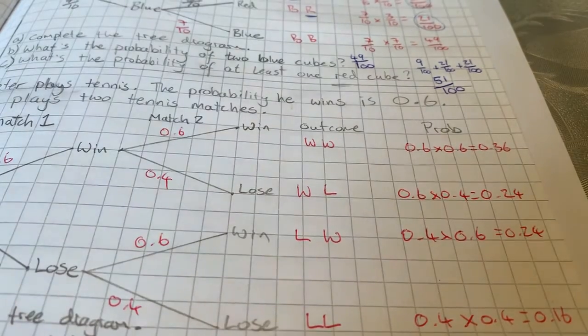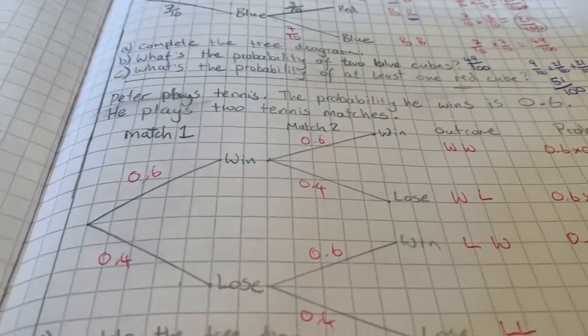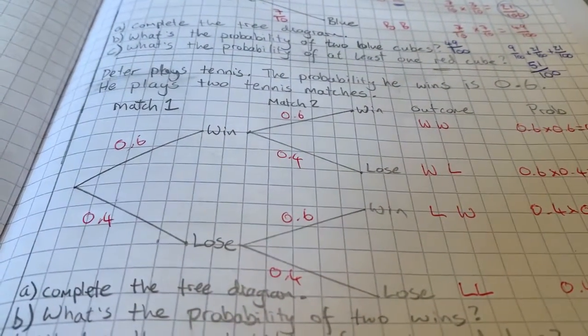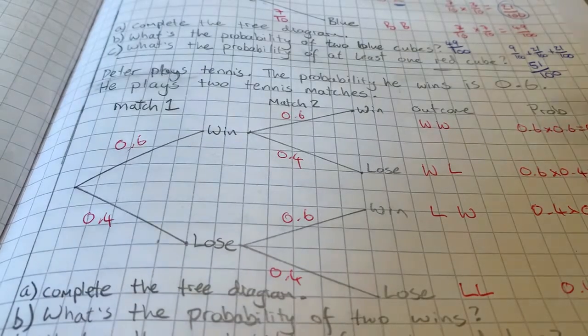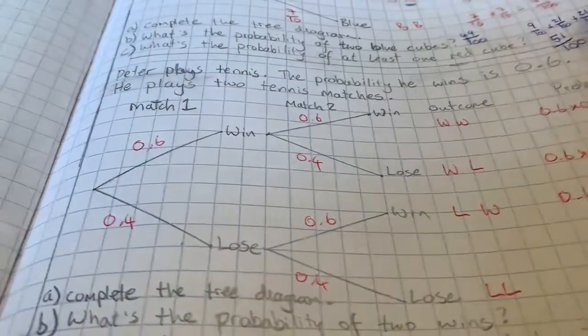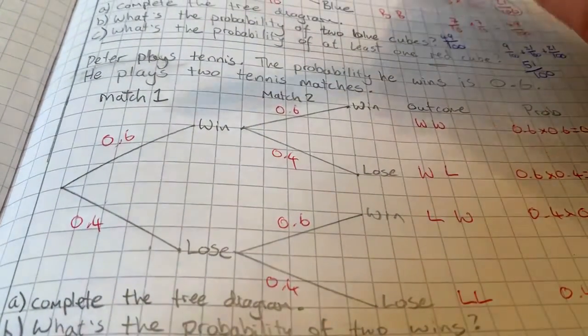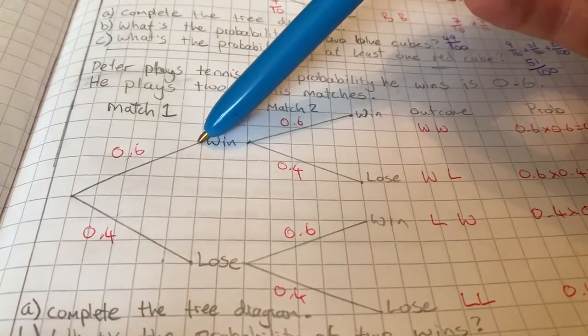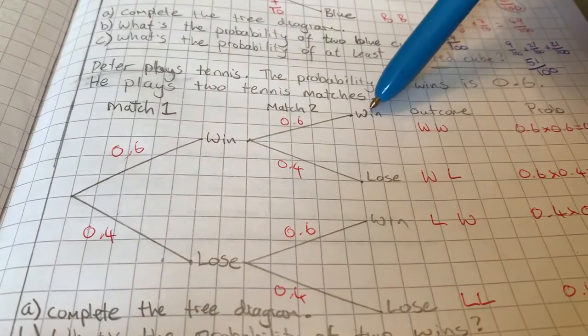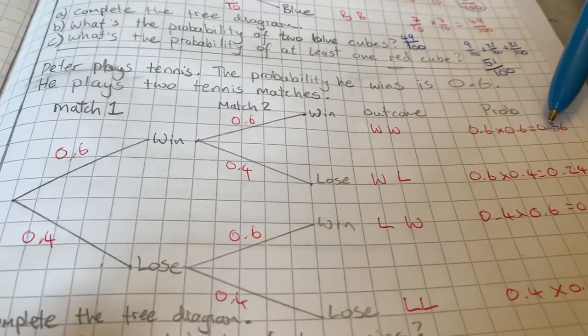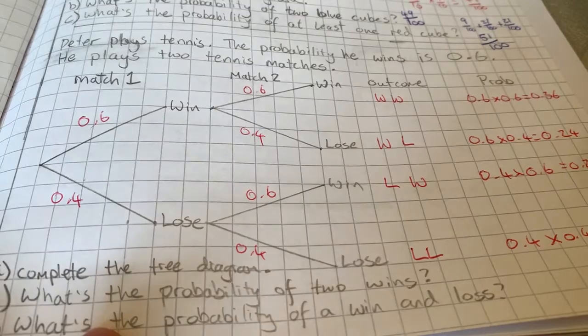Now, we want to check the other parts of the question now. So what's the probability of 2 wins? As you've done this hard work of putting the tree diagram together, it should be relatively straightforward now. So you want 2 wins. There's 1 win, there's a second win. So win-win, 0.36. You've done the hard work there.